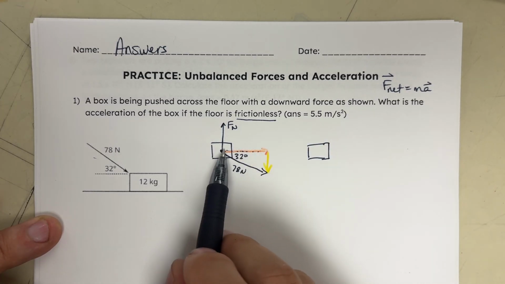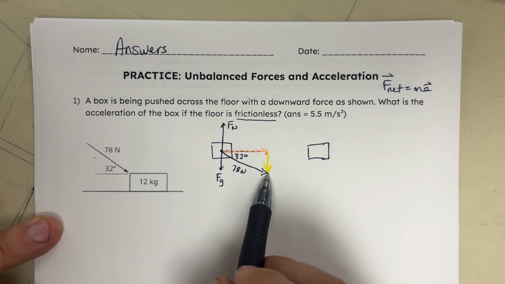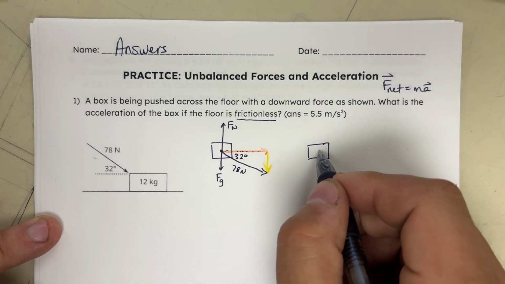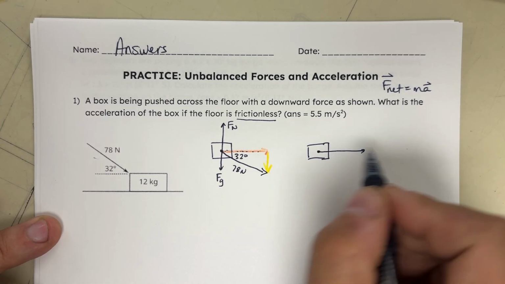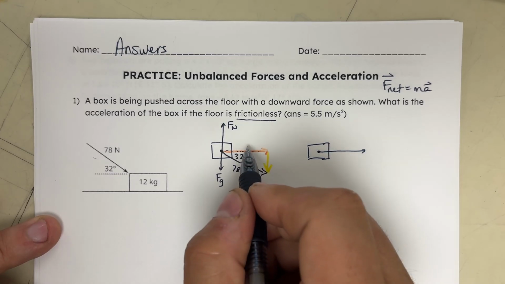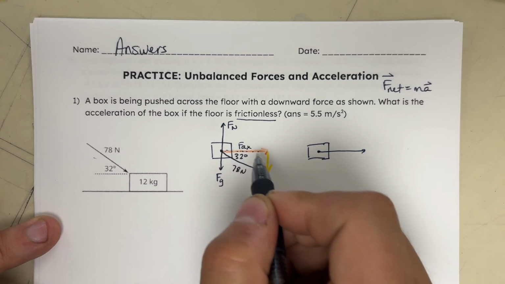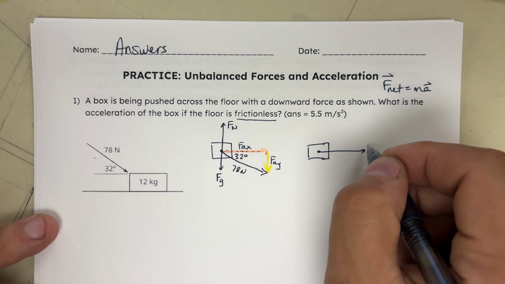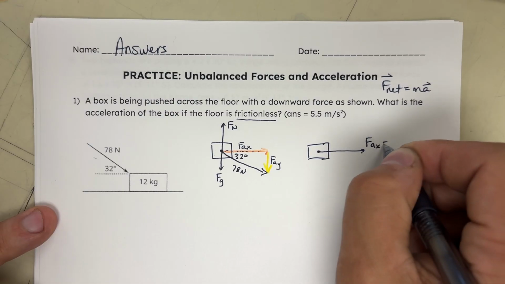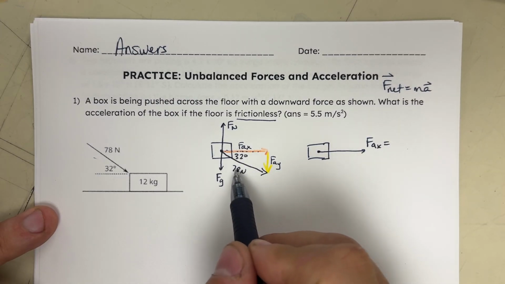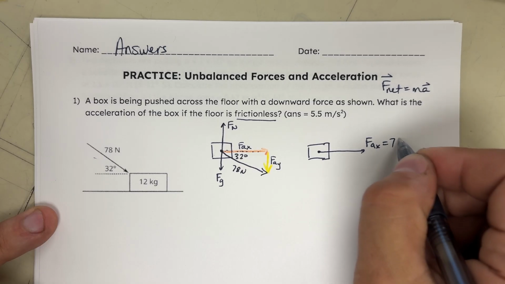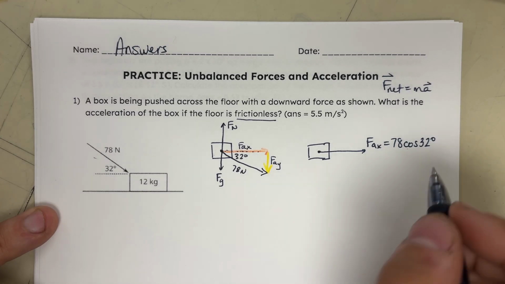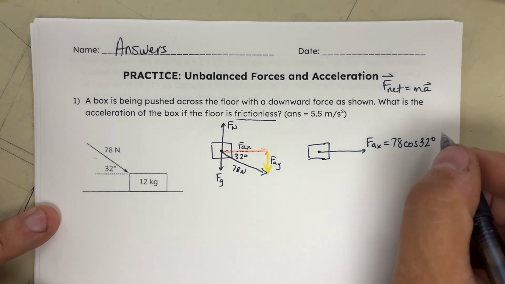So here it is again. If I look at all these forces here, I have this one is up, this one's to the right, this one's down, and this one's down. And I'm going to kind of ignore this, and I'm just going to look at the components. So the only force that I have going to the right is this one right here, which is the applied force in the X component, and this one is the applied force in the Y component. So I'm going to have that here, force applied in the X, and the force applied in the X here is going to be 78 cos 32. So I'm actually going to put in the value for it right here, and that's newtons as well.